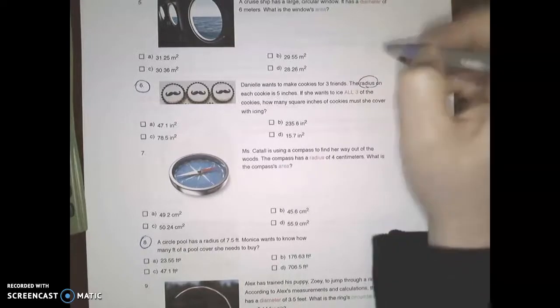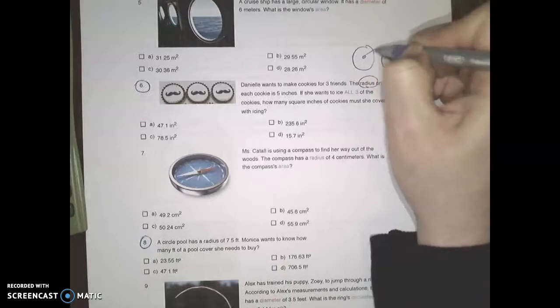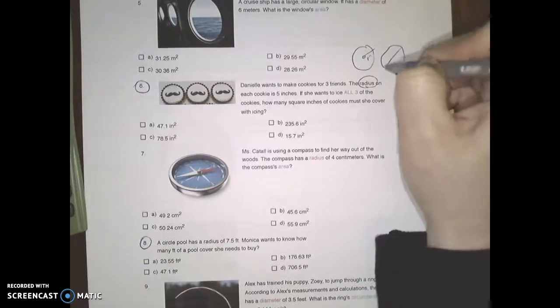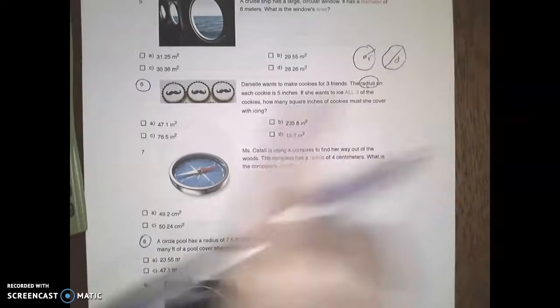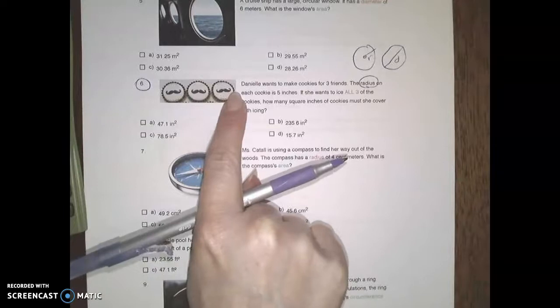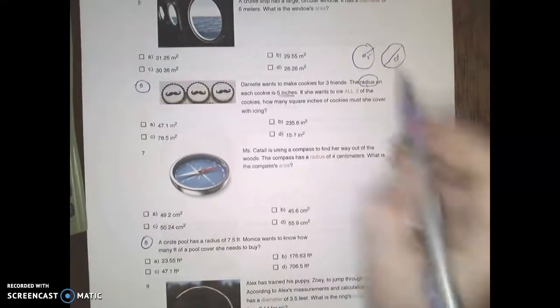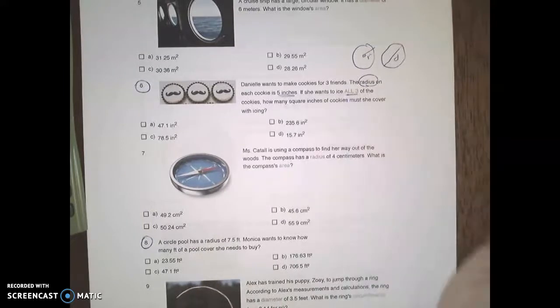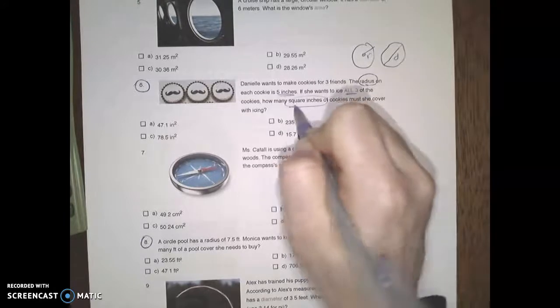We've got to do a better job at remembering the difference between a radius and a diameter, which is all the way across. The radius, the halfway point to the outside of the cookie, is 5 inches. So if she wants to ice all 3 of those cookies, how many square inches?